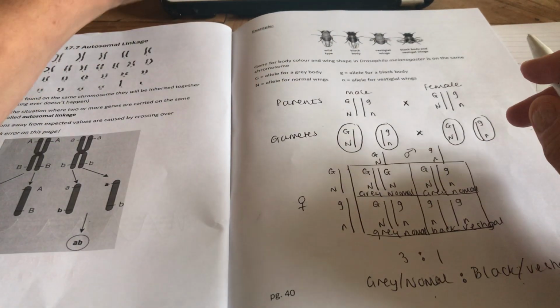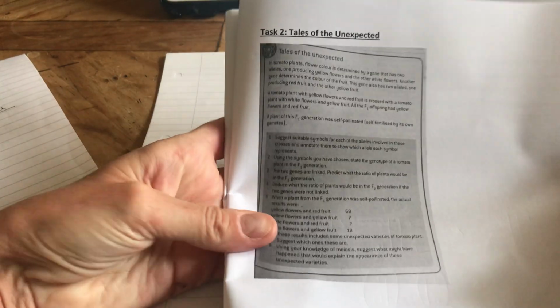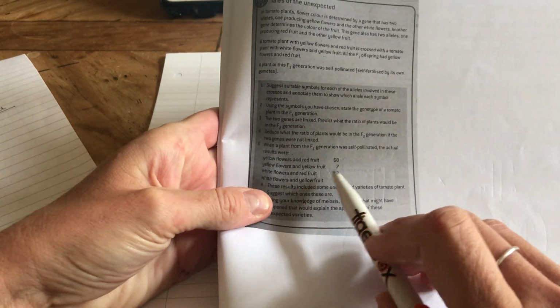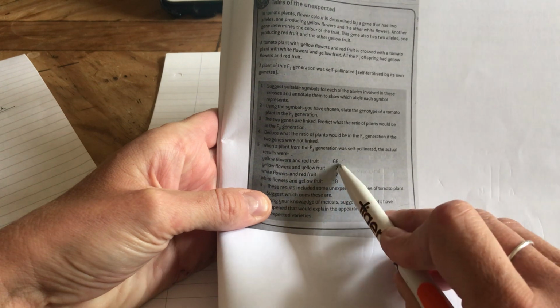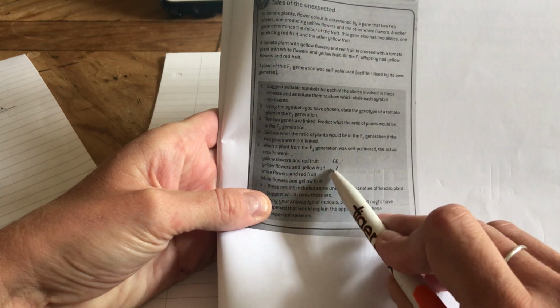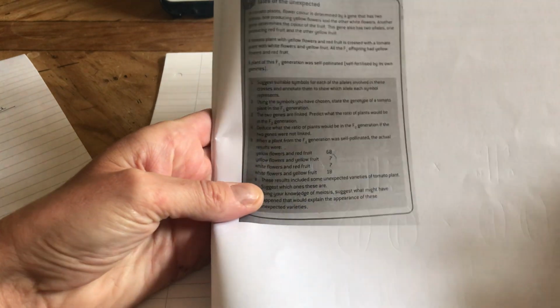Very unusual process. In fact, I think there's this activity here called Tales of the Unexpected, where you've got roughly kind of a 3 to 1 ratio, but you've got these little weirdos creeping in. That's likely to be caused by crossing over.